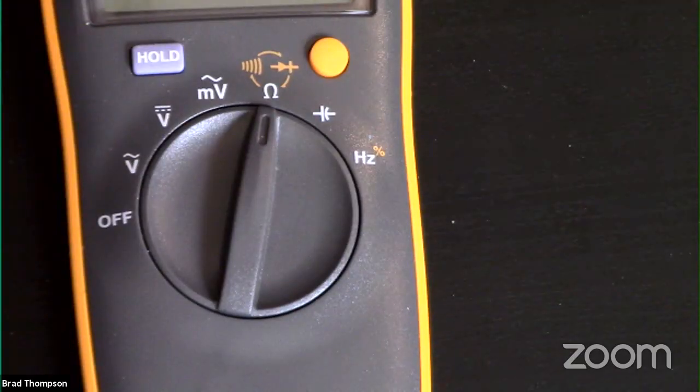I think it's measuring something across this LED. It's too big of a number to be the amount of voltage it's eating up as the current goes through it. I'll have to look that up later.